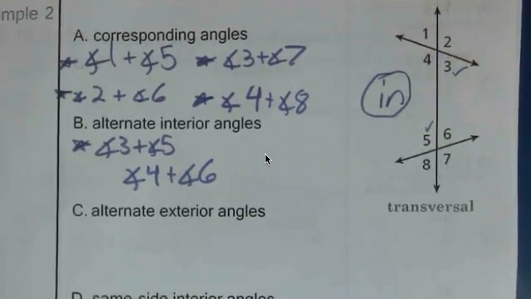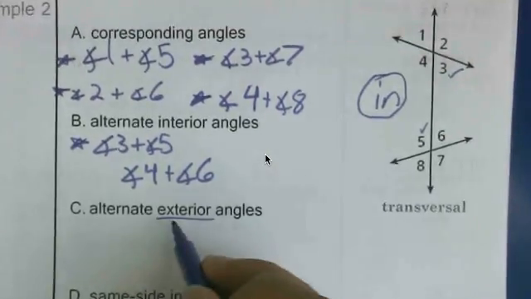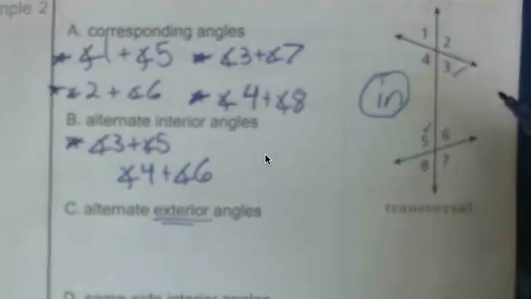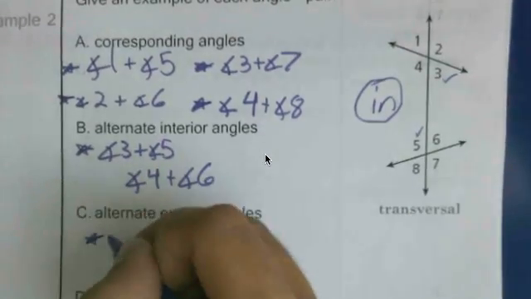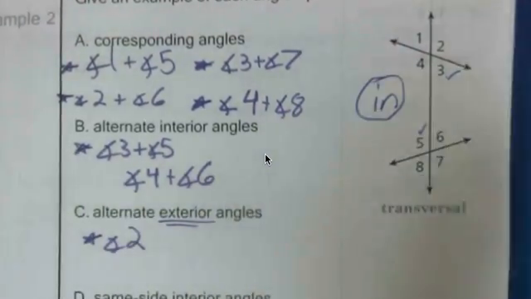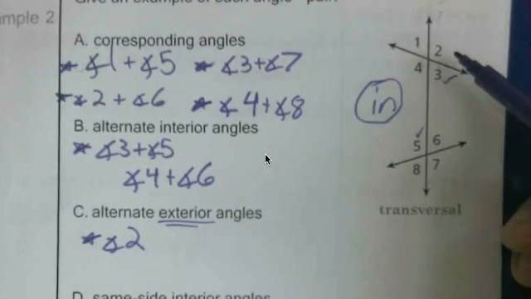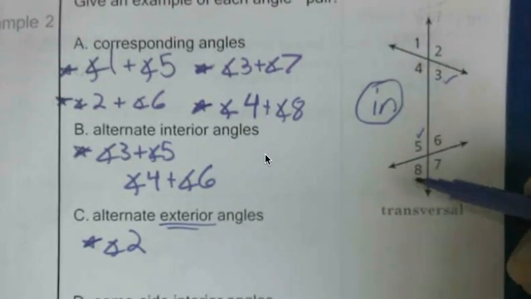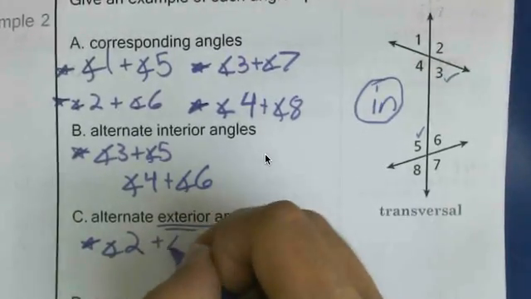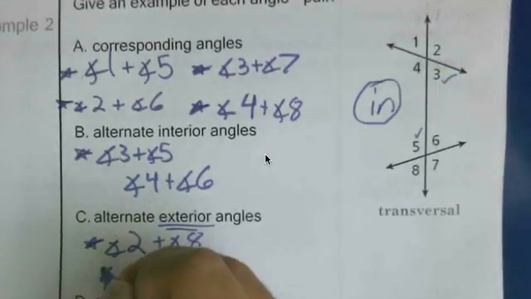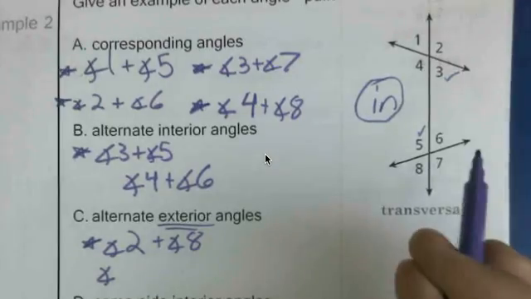Alternate exterior angles. So we're now on the exterior. So let's say we start at angle 2. What's going to be the alternate exterior angle for angle 2? Hopefully you're saying 8. And continuing with that, 1 and 7.